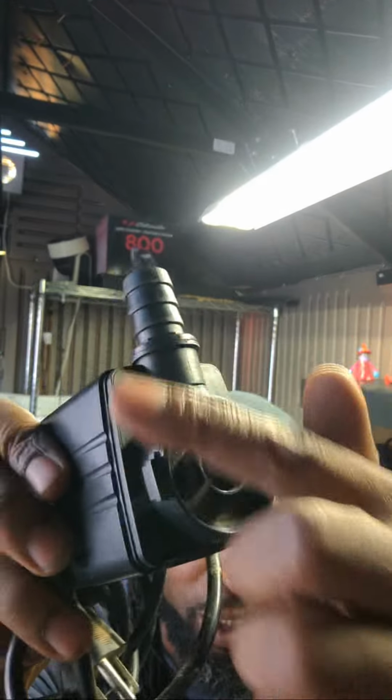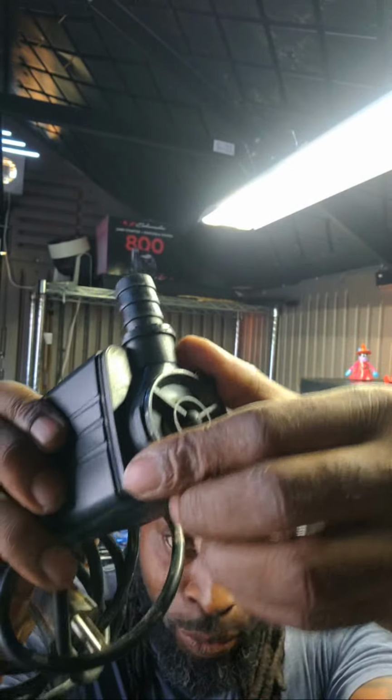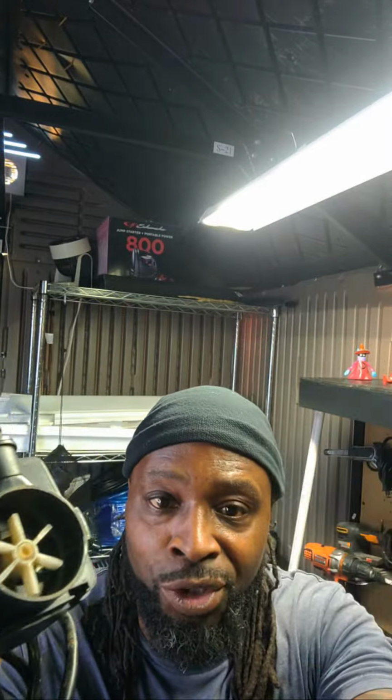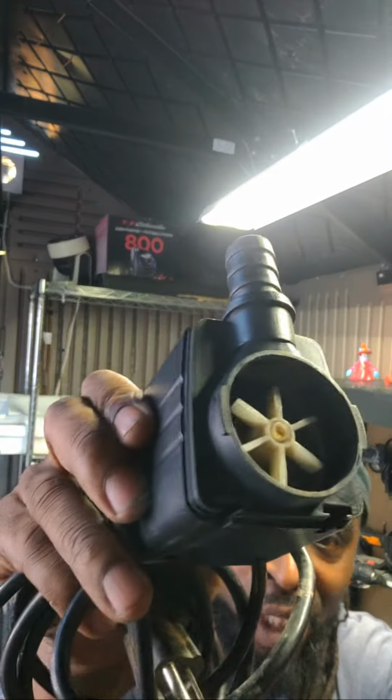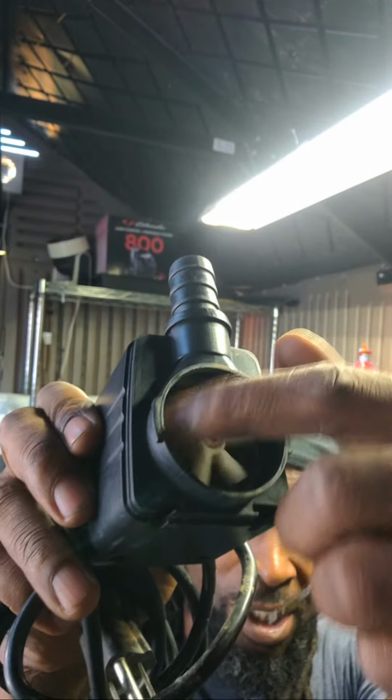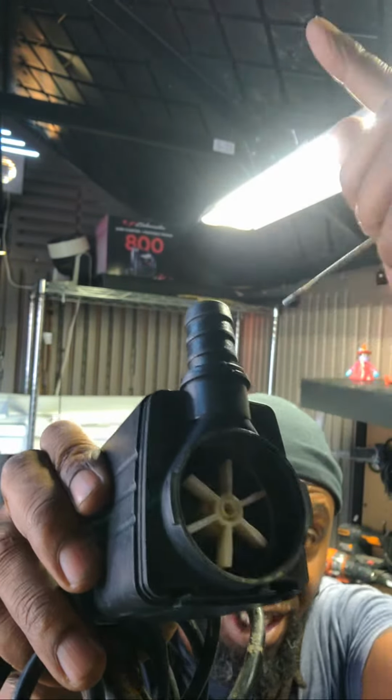You have a shield right here, and this shield can easily twist and be removed, right? Ooh, we removed it. Don't get rid of this. You need this. But what I want to show you guys is this right here. This is the impeller. This is what sucks the water in and then blows it out of here.